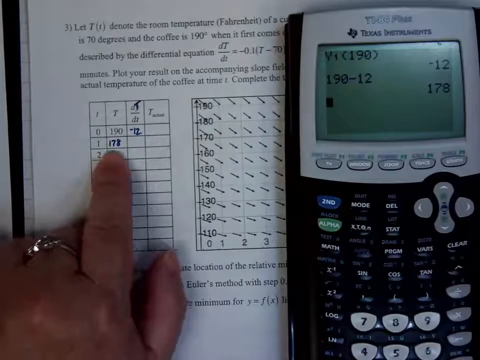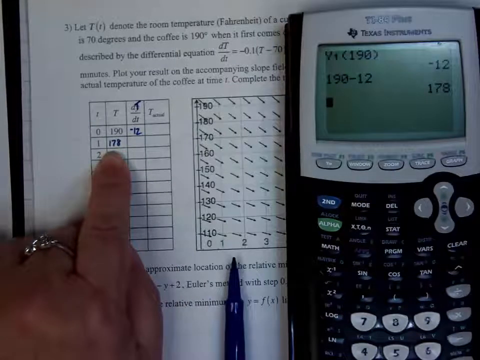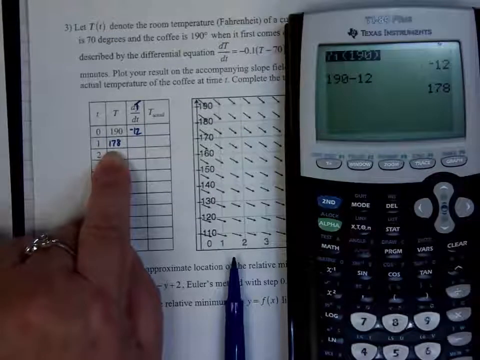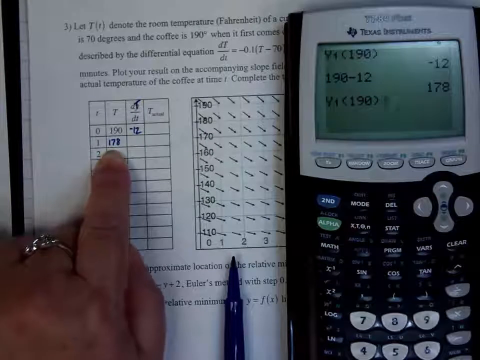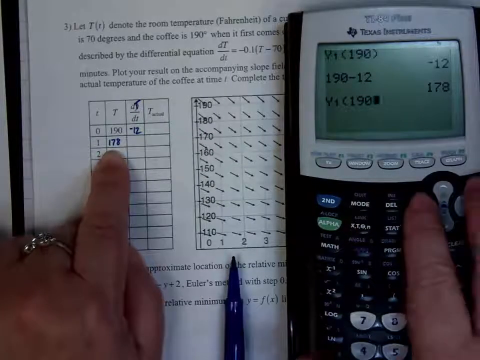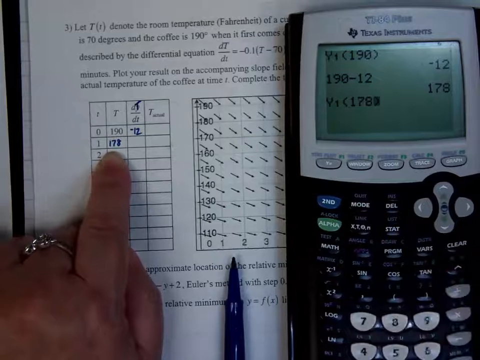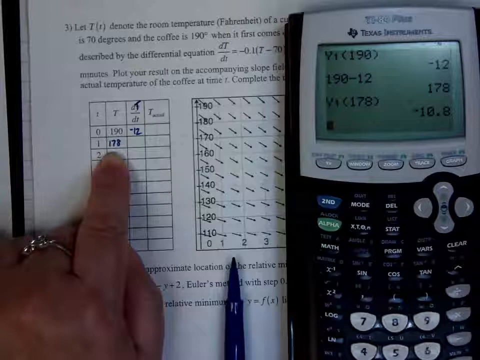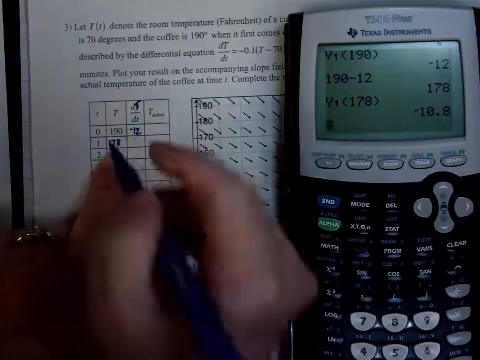Okay? So now I want to plug this into the equation. So here's what you do. Everybody look up here for just a minute. Go up 4 times on your calculator. Just do up arrow 4 times. And then push enter. You have just now recaptured that line. Now just change the 190 to 178. Just type over it. Okay? And then push enter. So you don't have to go get that y1 again. So that's my new one here, negative 10.8.